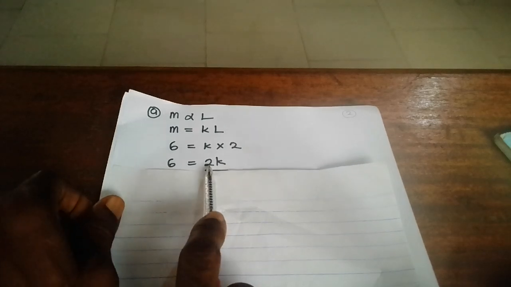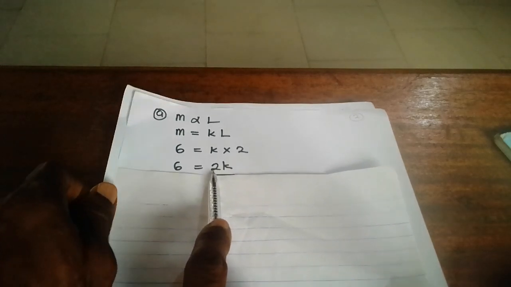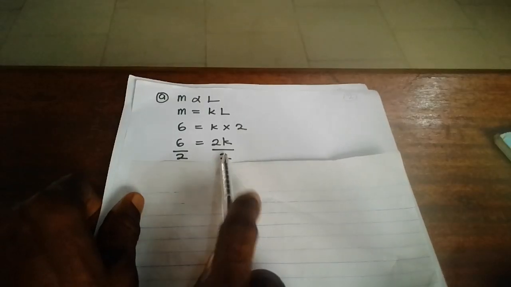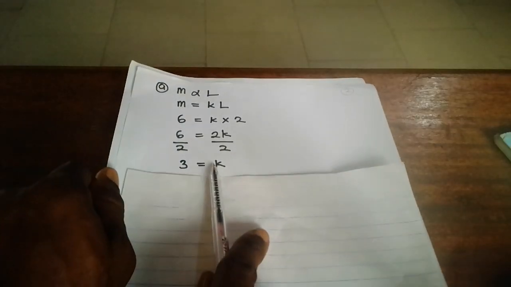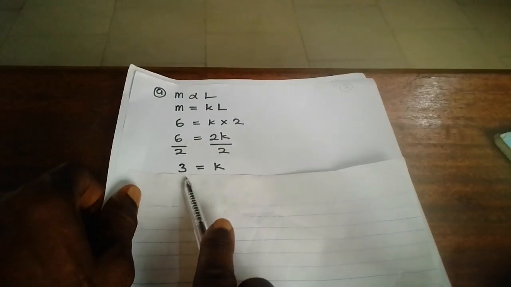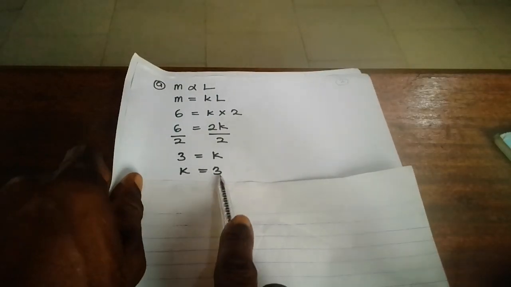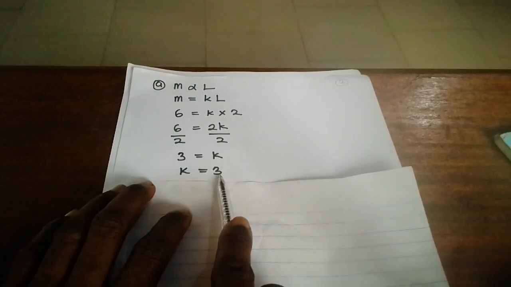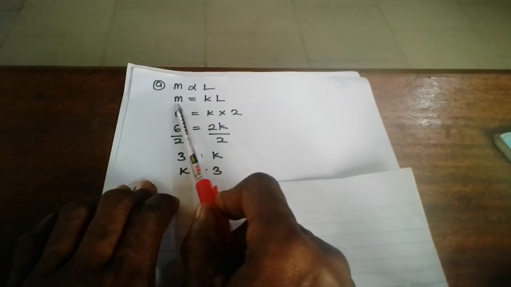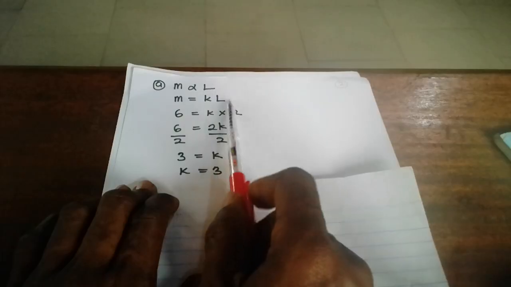To get K, you divide both sides by the coefficient of K, which is 2. So our K will be equal to 6 divided by 2, which gives us 3. So our K is equal to 3. The next thing to do is substitute this 3 into the formula m equals Kn.